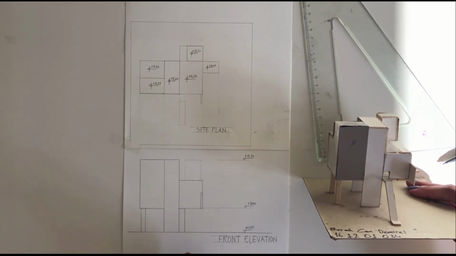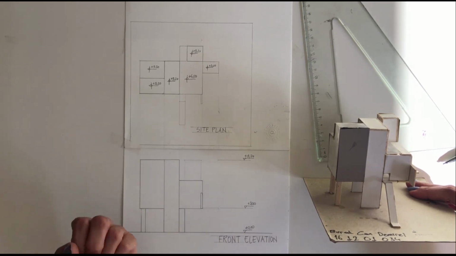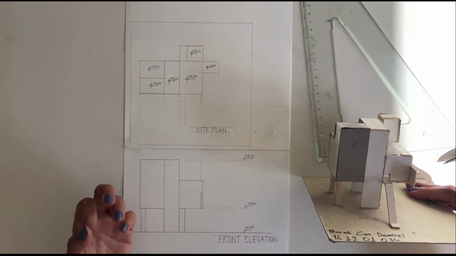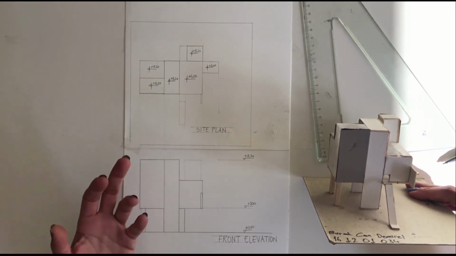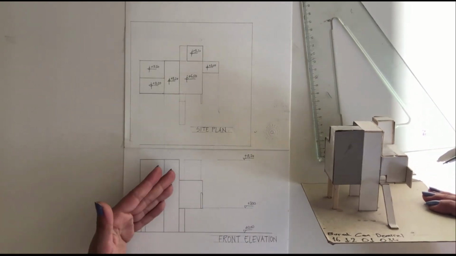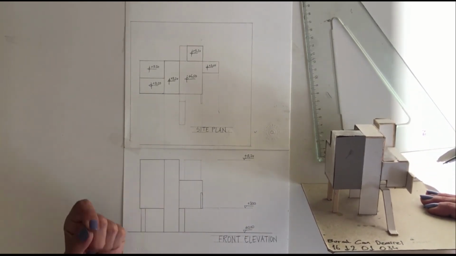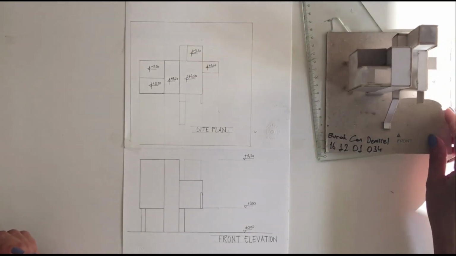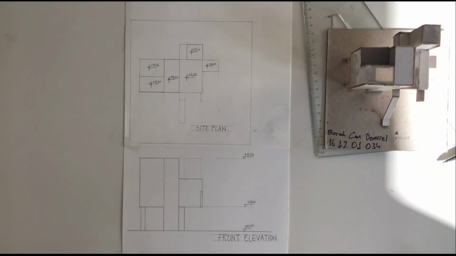But here, the point is to make some differences between the different surfaces. If they are closer to our view, we should use heavier and darker lines than the others. And if they are far away from our view, as in this example, we should use thinner and lighter lines. That's all. See you in the next video.